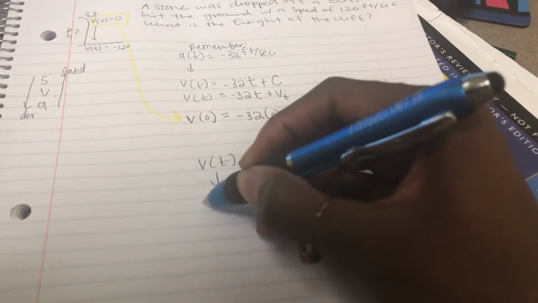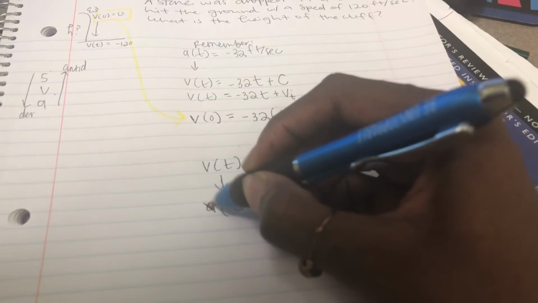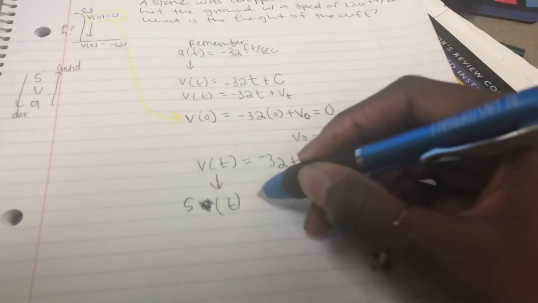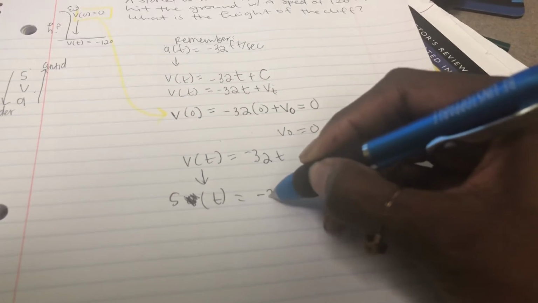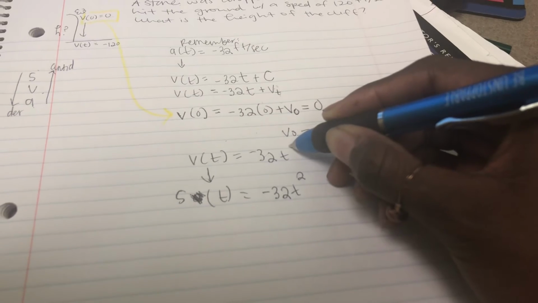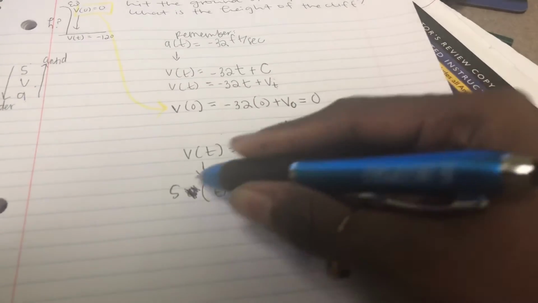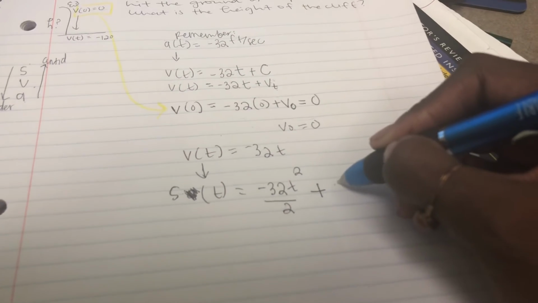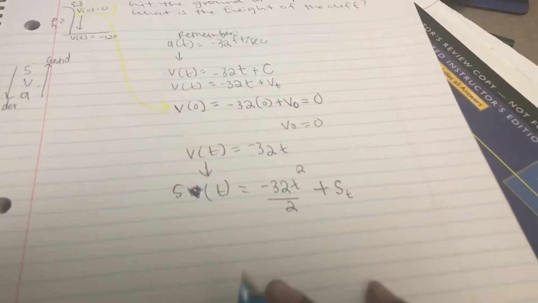So when we take our antiderivative, sorry, that's supposed to be s. When we take our antiderivative, we get our position function. This already has a t. I'm going to just write the number and the sign, add the 1, which gives us a 2, and then divide by that number. And now I have to add my arbitrary constant. So I'm going to write s of t, okay?